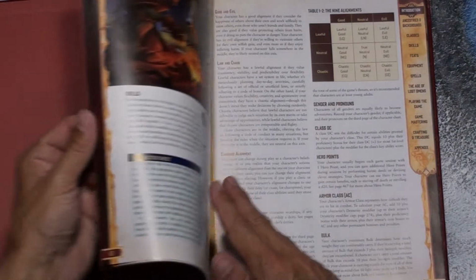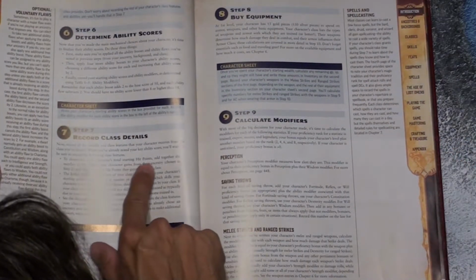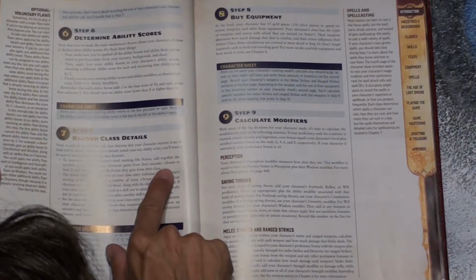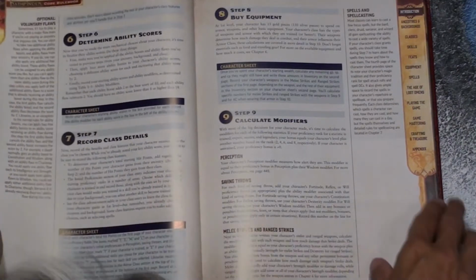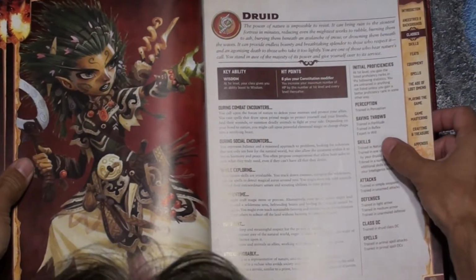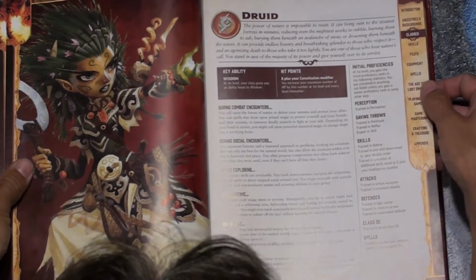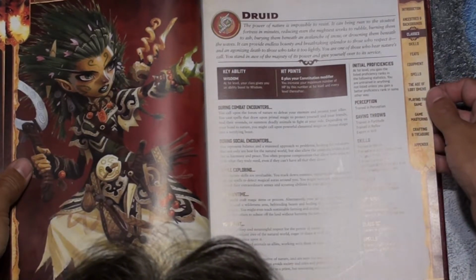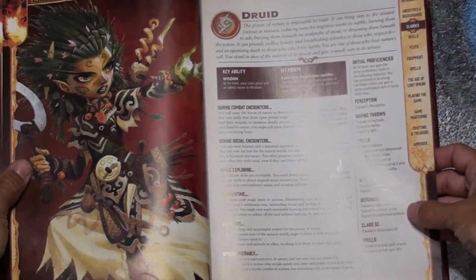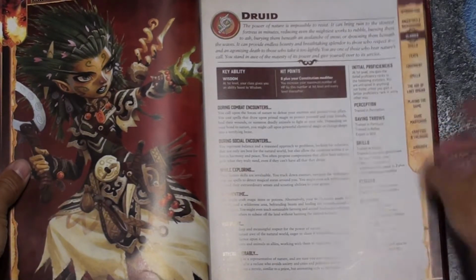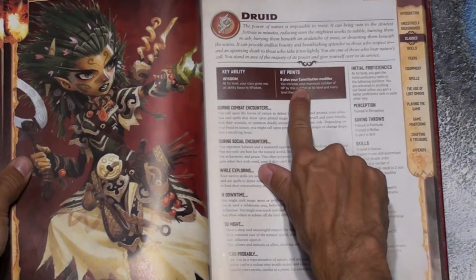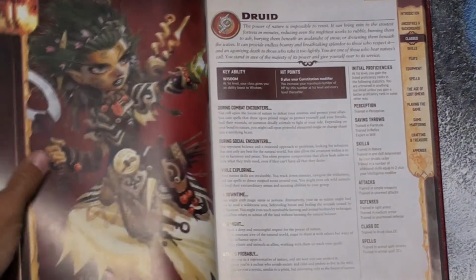Okay, let's go back here. Determine your starting hit points. Add the number of hit points they gain from the class. And what did they gain from the class? Okay, here it is. 8 plus your Constitution modifier.